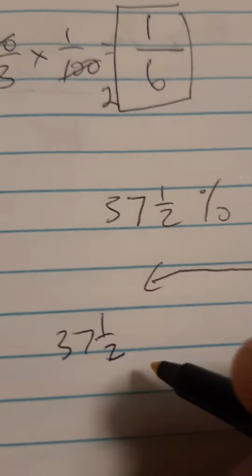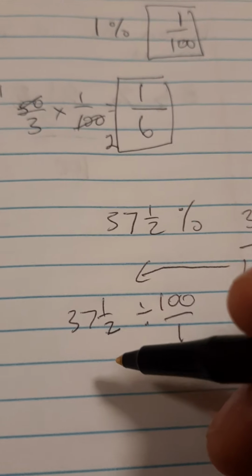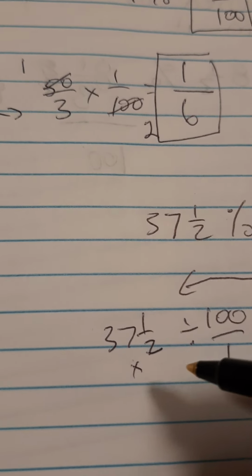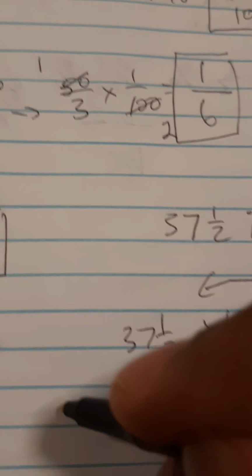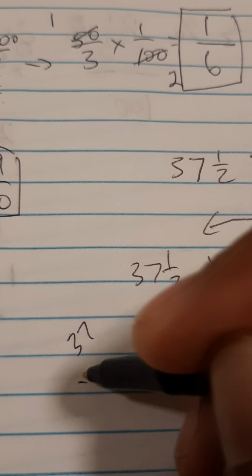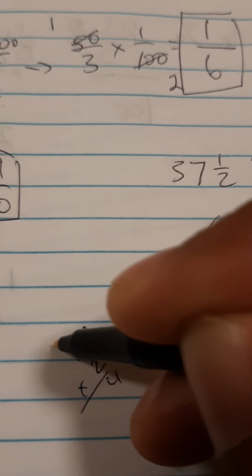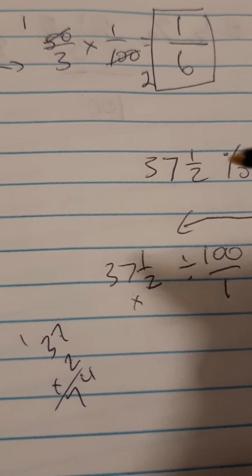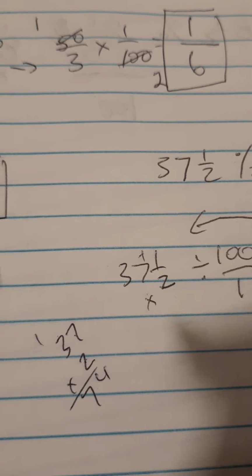And this mixed number needs to become an improper fraction, doesn't it? 37 times 2. 2 times 7 is 14. 2 times 3 is 6. 74. 74 plus 1 is 75.